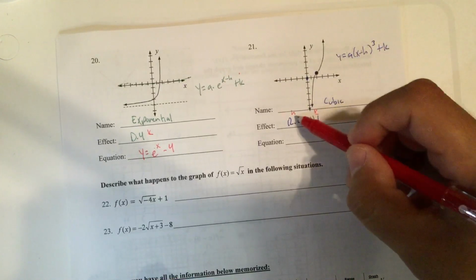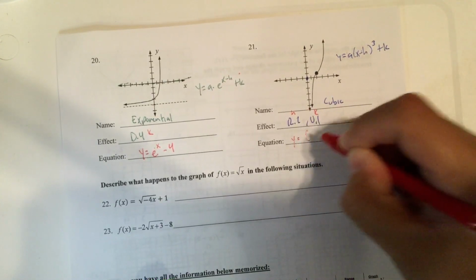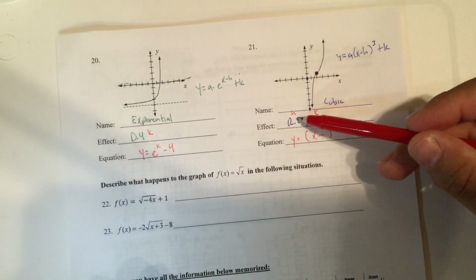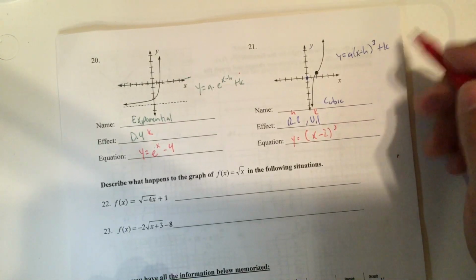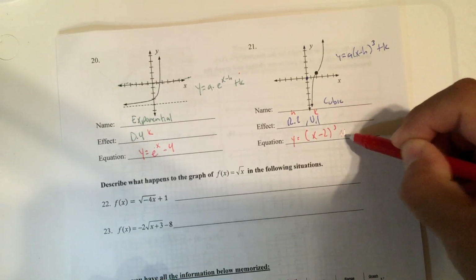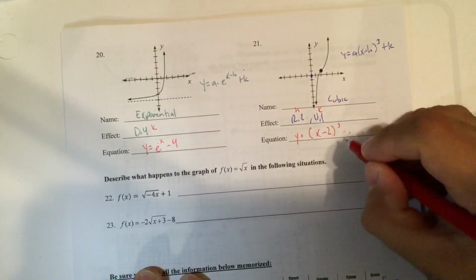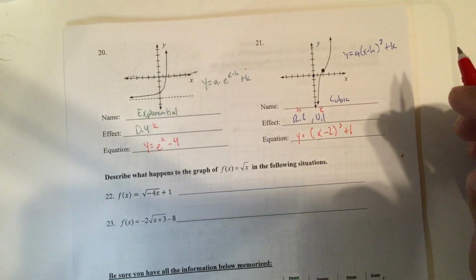So therefore, a, we don't put a number, so y equals, it's going to be blank, x minus h cubed. So in this case, our right 2, so when we plug that in, it's x minus 2 cubed, and then plus k, which would be up 1. So plus 1. And there's our equation for that.